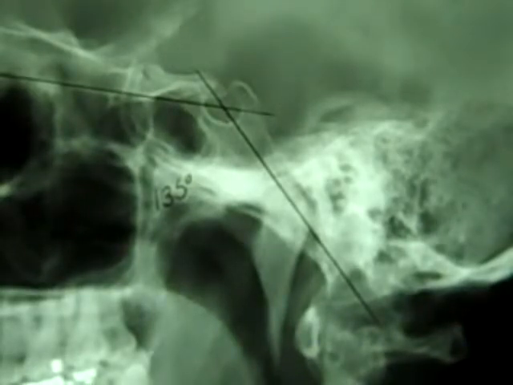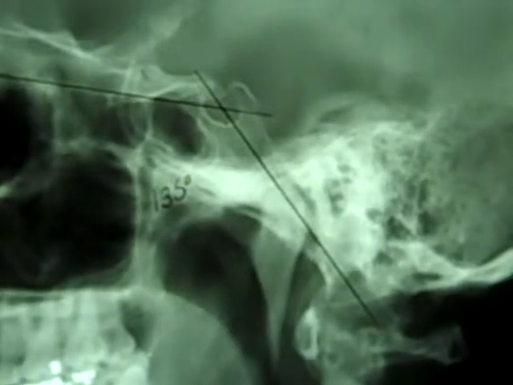moving on, the next one is called McGregor's line. And McGregor's line is going to use the superior posterior aspect of the hard palate. I'm going to move the camera just a little bit.